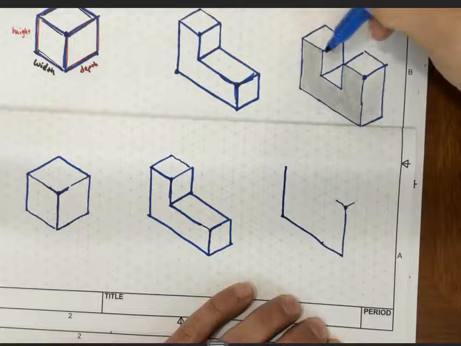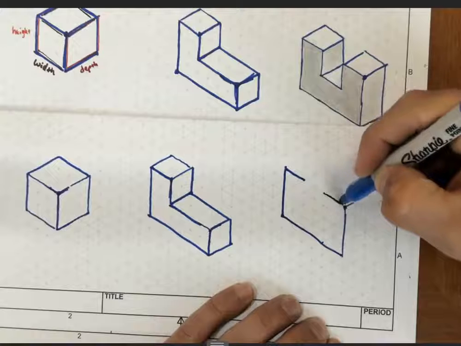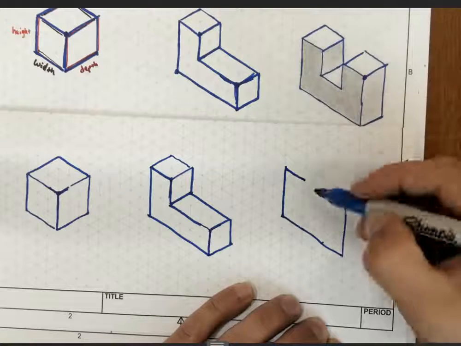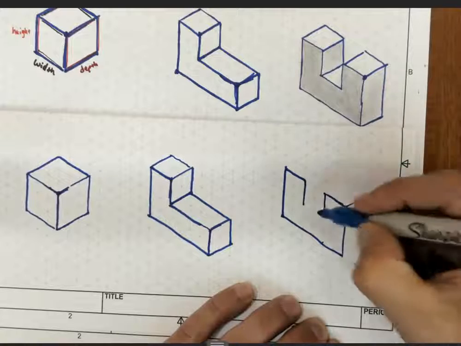Now this bump out on top has a width of 2. This has a width of 2. And then those bump outs have a height of 2. The overall height's 4, but those are 2 units tall. So do that, and there's my U.